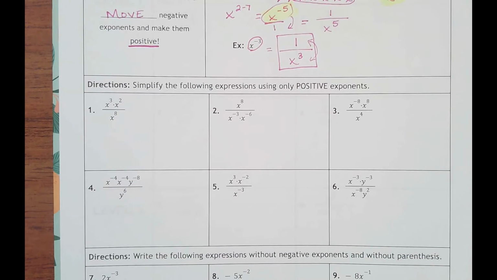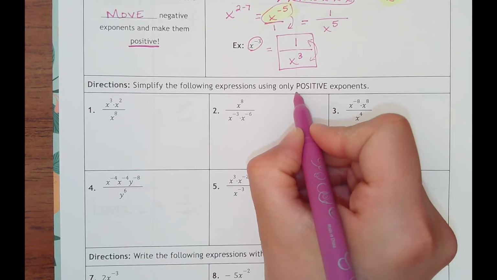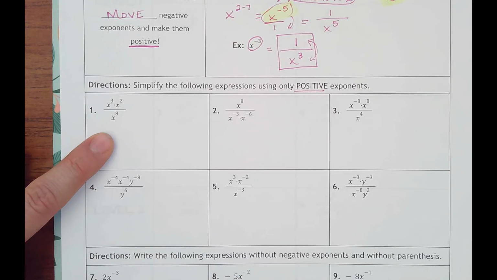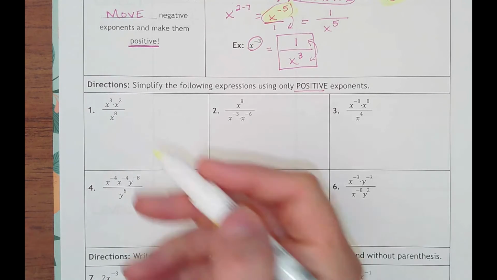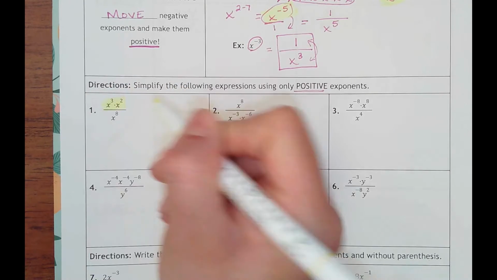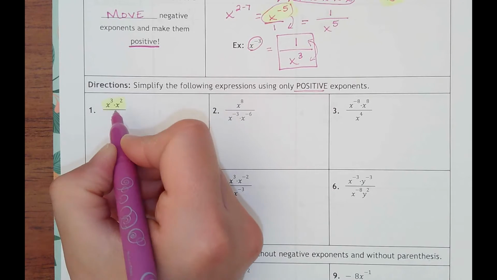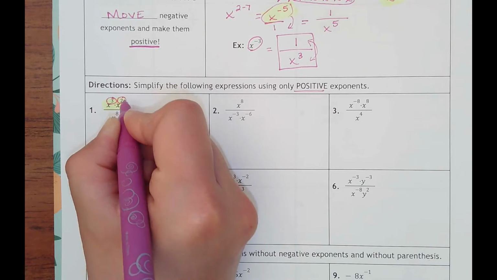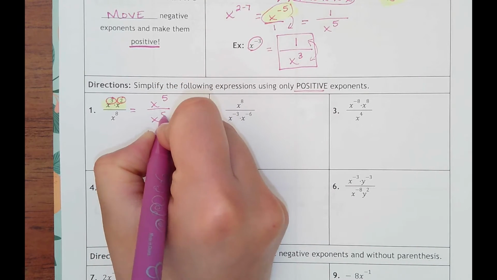All right, so let's try a set where it says to simplify the following expressions using only positive exponents. On number 1, we kind of have a multi-step simplifying here. On the top, we've got multiplication and then division. Well, we need to do multiplication first because it's together on the top. So remember, our product rule says to add these powers. So it'd be x to the 5th divided by x to the 8th.